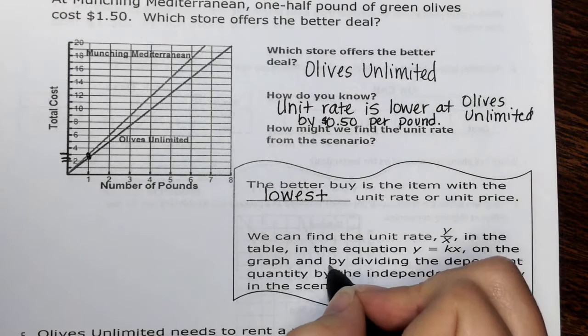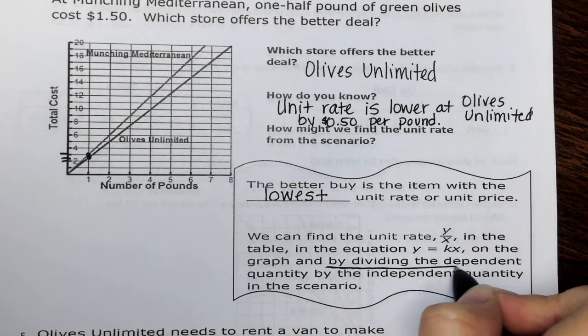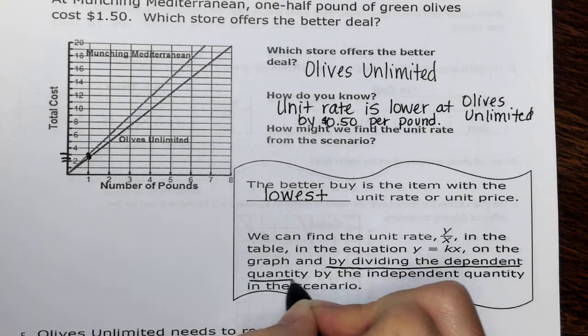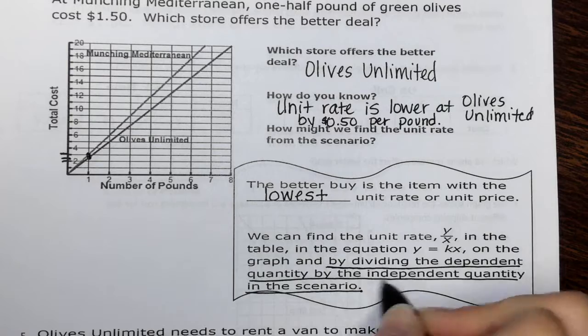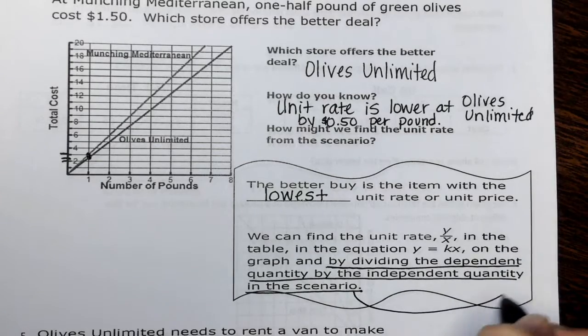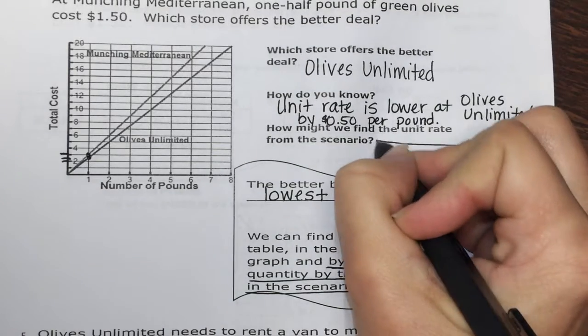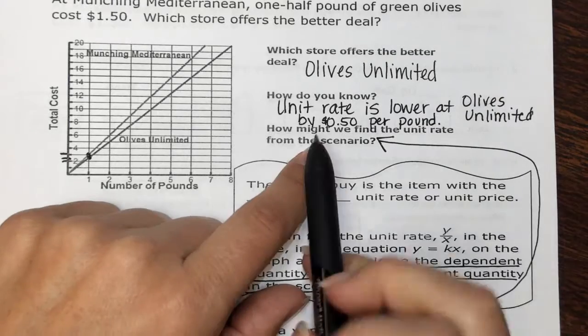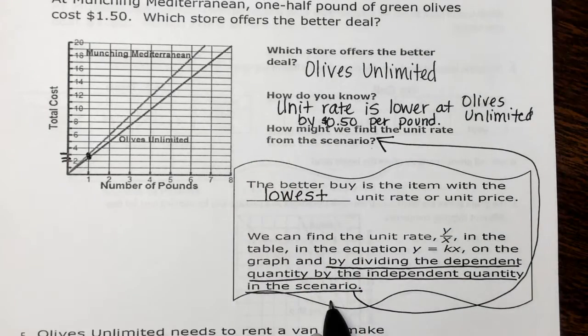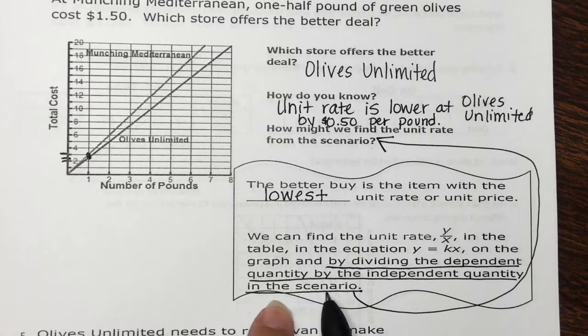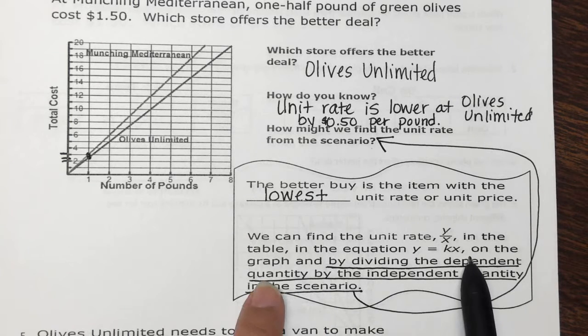So, y'all, right here, by dividing the dependent quantity by the independent quantity in the scenario. Y'all, that is our answer to this question where they ask how might we find the unit rate from the scenario? Well, it's telling us in the scenario we would divide the dependent quantity by the independent quantity.